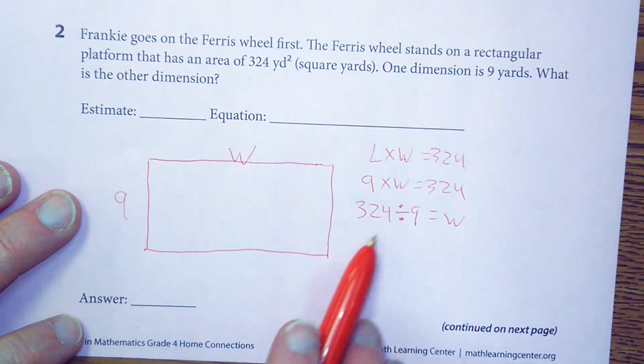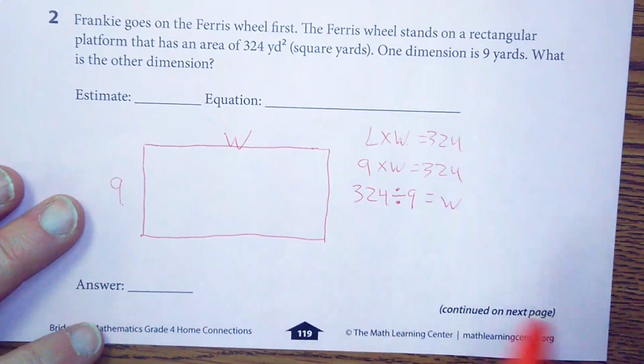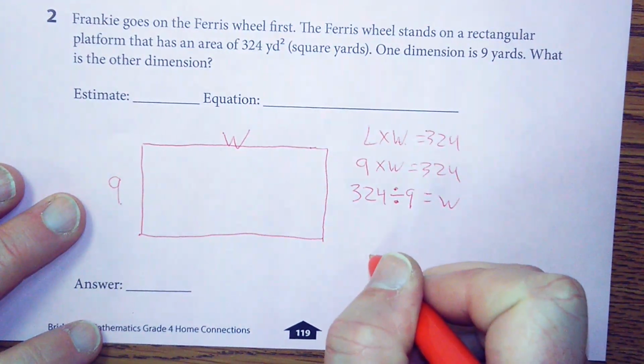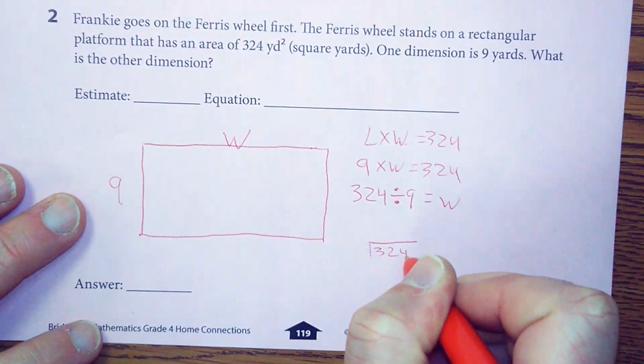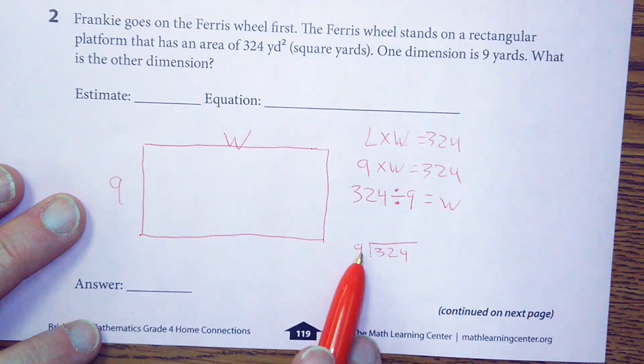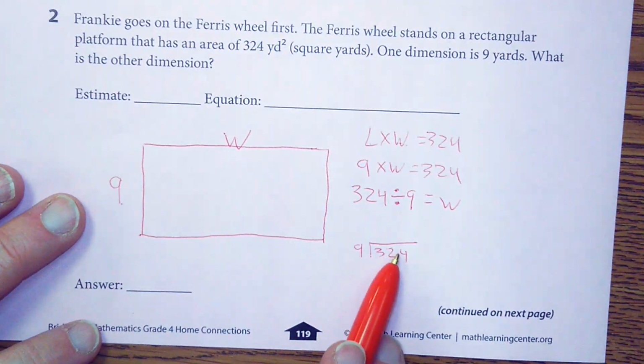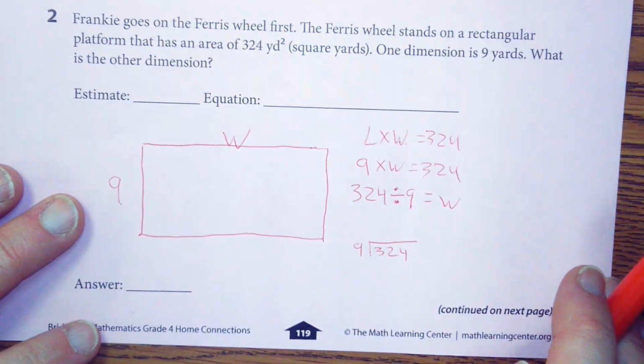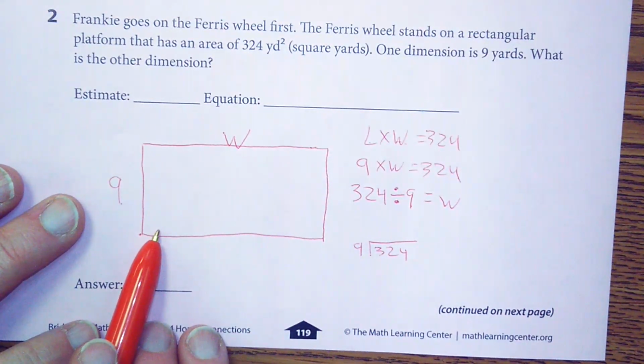Okay? How are we going to solve this? Do you want to try long division? Absolutely, you can go for that. 324 divided by 9. And then you can do it the standard way. Would you like to use the area model? Because we can absolutely do that as well.